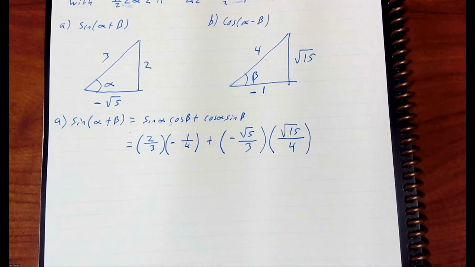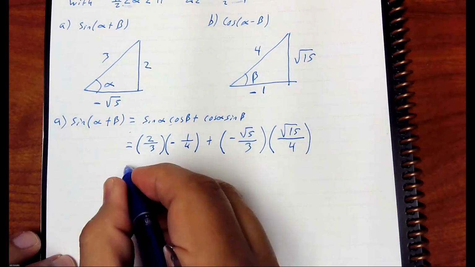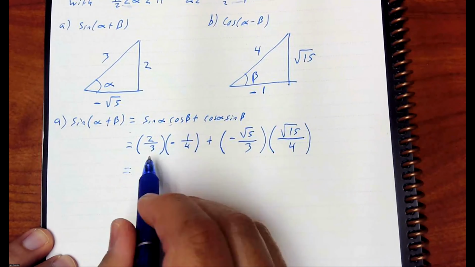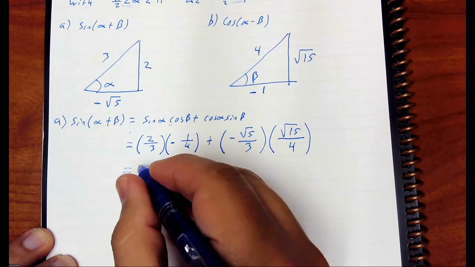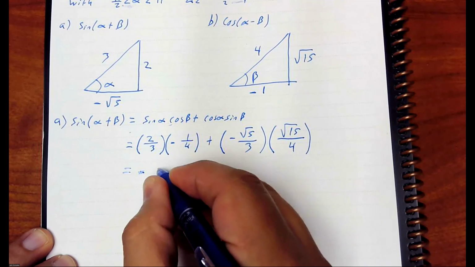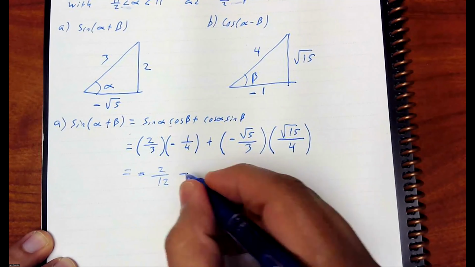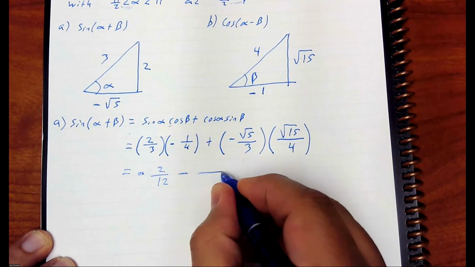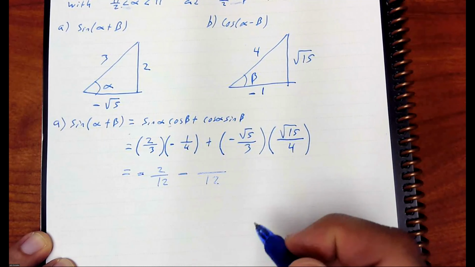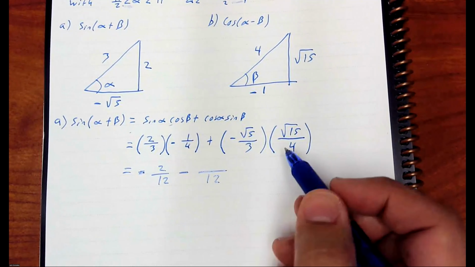So that means we can multiply the 5 and 15. So what is 5 times 15? This would be simply -2/12, right? This will be negative as well. Over 12, 3 times 4, 5 times 15.